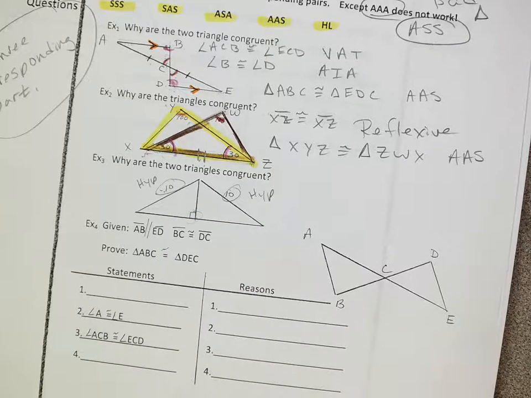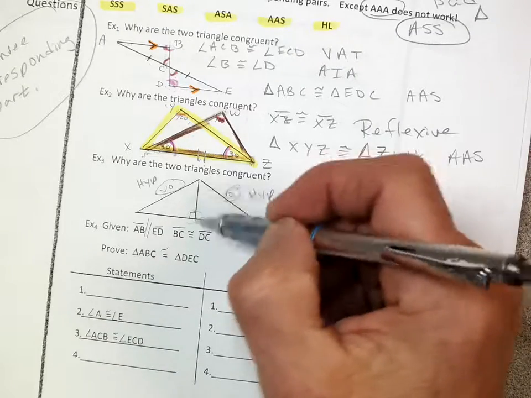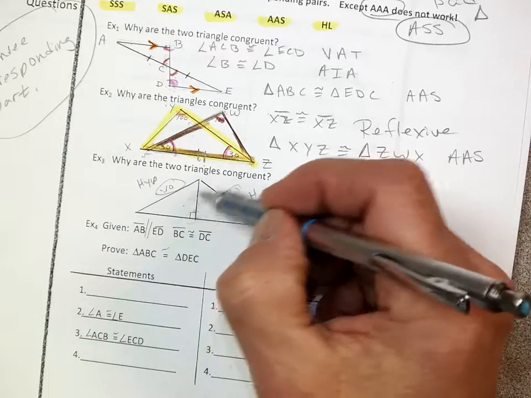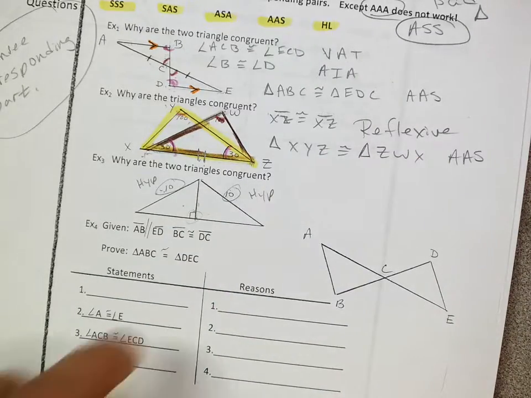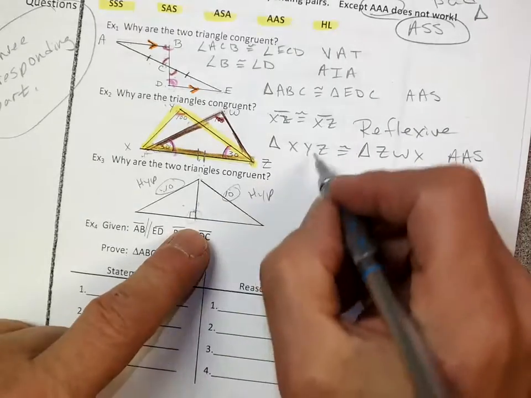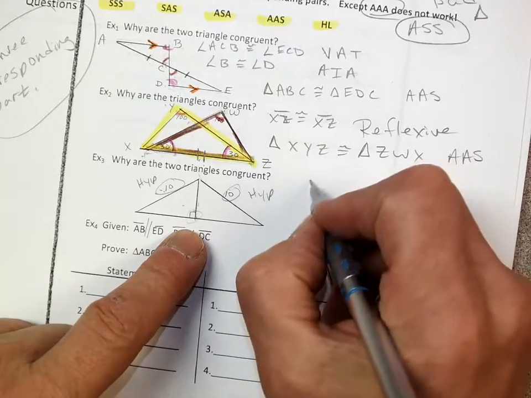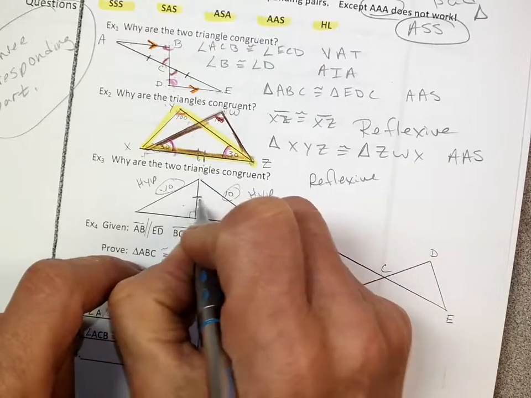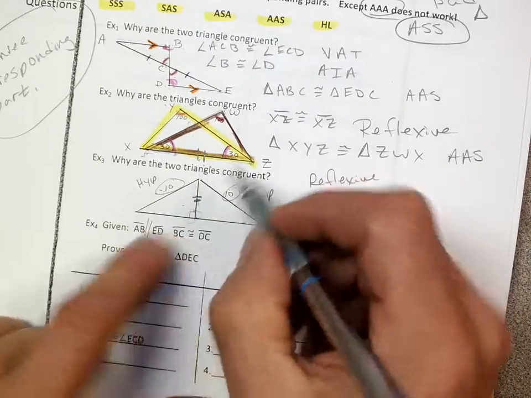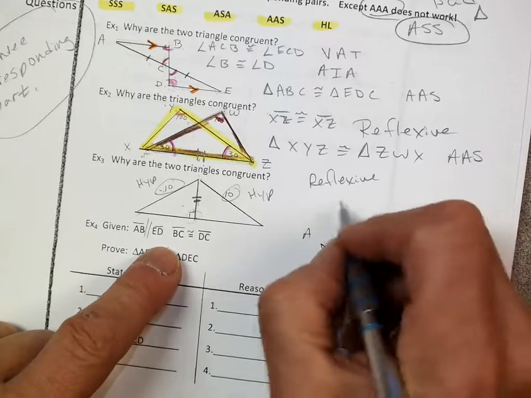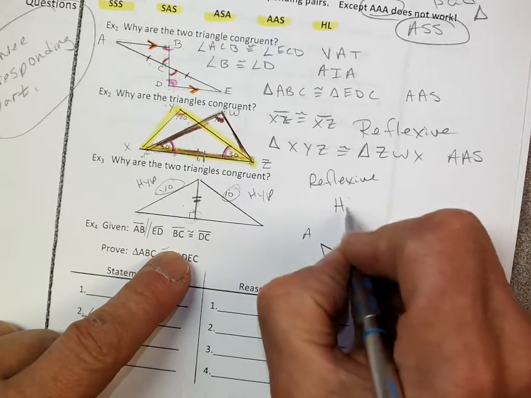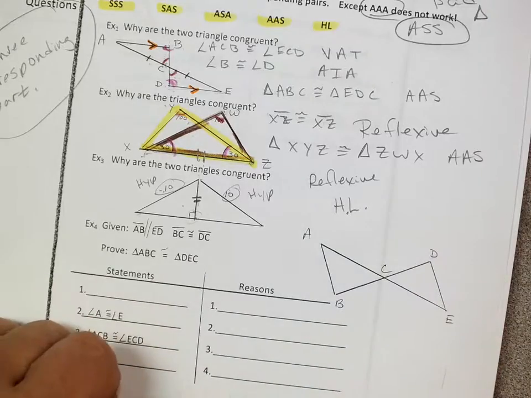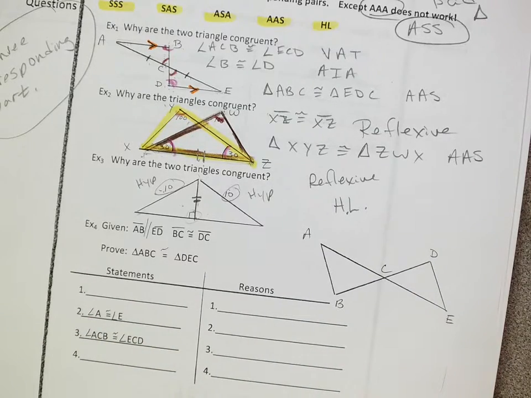Oh, the one in the middle. They both share the side, right? So this side's got to be equal on both sides. So we could say that this side's equal to this side by, and I didn't label this, a reflexive, right? Because they share this side. And that's a leg in a right triangle. That's a hypotenuse. That's a leg. So we'd say that the triangles are congruent by HL, or hypotenuse leg. Okay? How's that? You started to catch on a little bit?